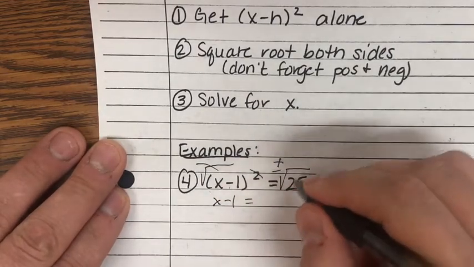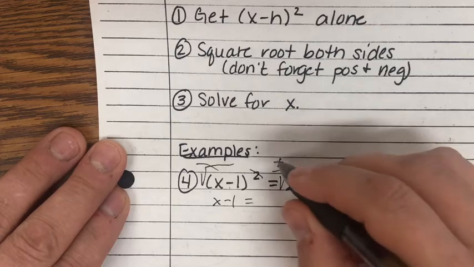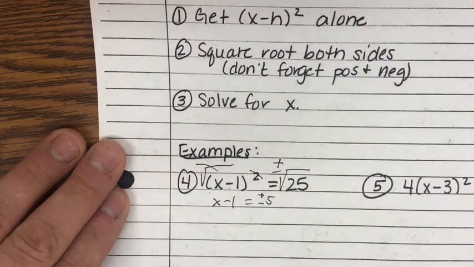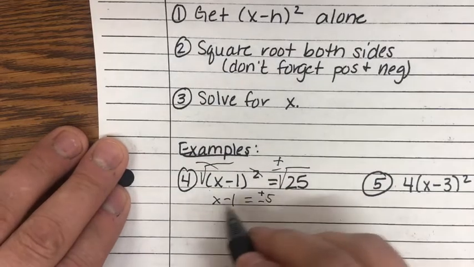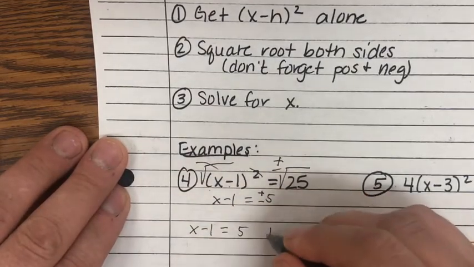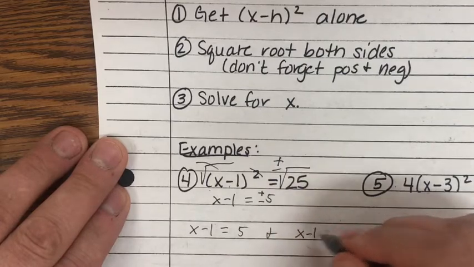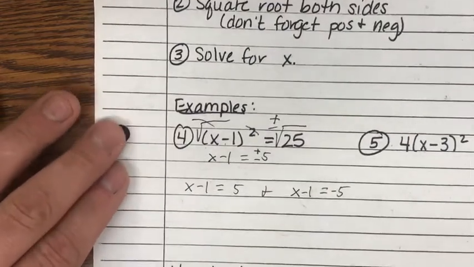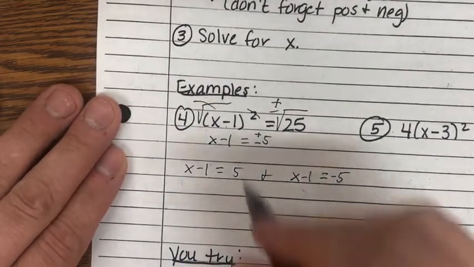Equals, well, the square root of 25 is 5, but it's both positive and negative 5. So we now have to write out two equations to solve this. x minus 1 has to equal 5, and x minus 1 also has to equal negative 5. And then we'd solve both so we can find both solutions.